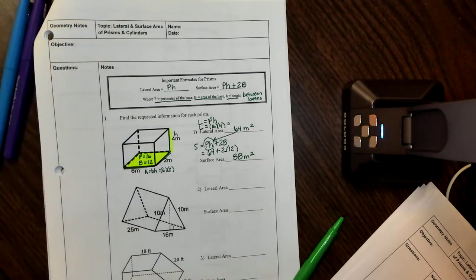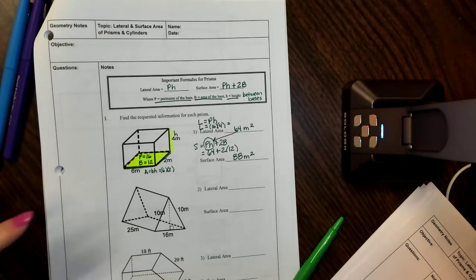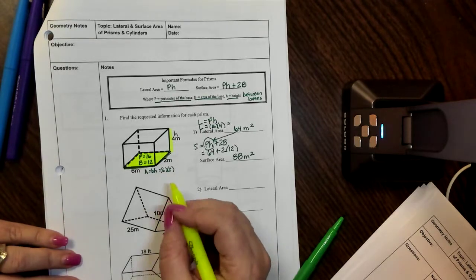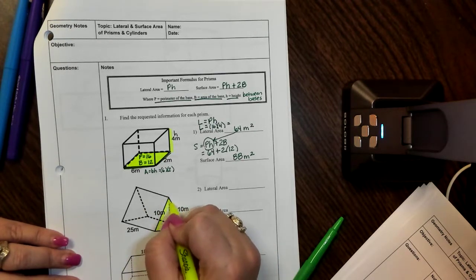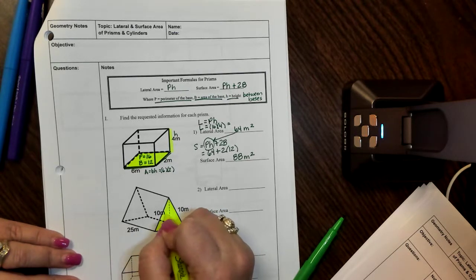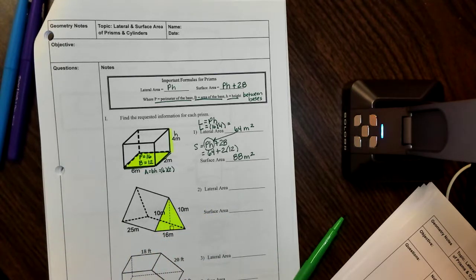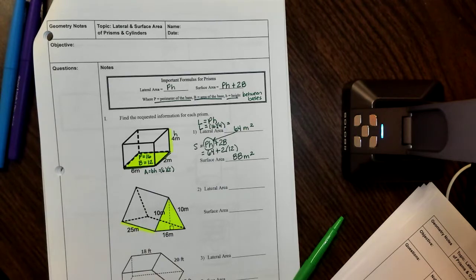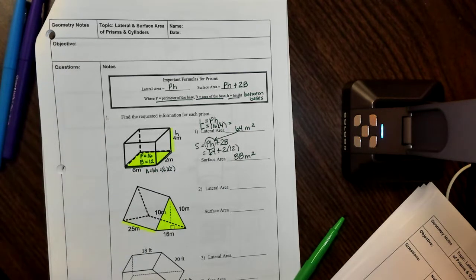Now, it doesn't always have to be sitting on its base. To find out which one is the base, look for the ones that are congruent and parallel. And here's a hint: if you're ever doing a prism problem, and there's a shape other than a rectangle, that is what you want to use as your base. And then your height is the distance between those two. There's another base back here, but I'm just going to color one of them because that's all I need.